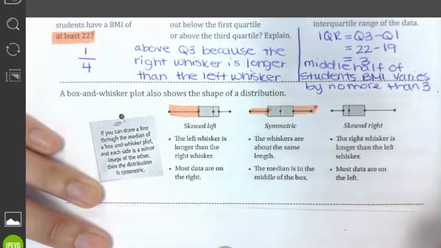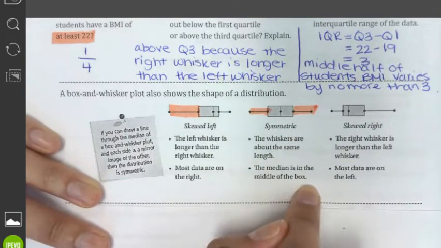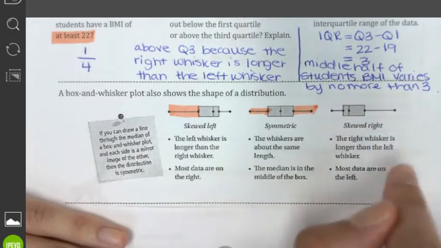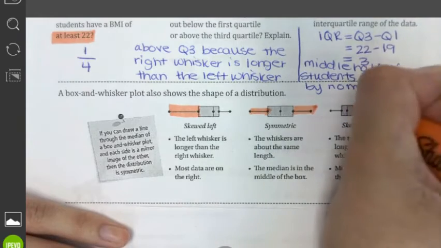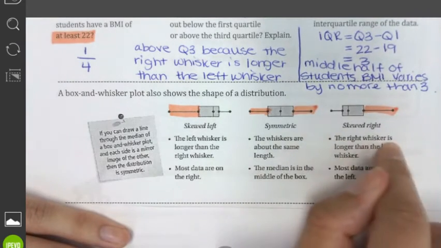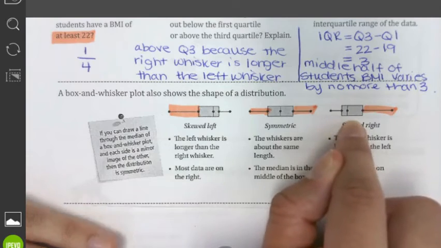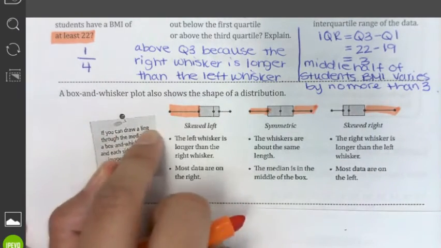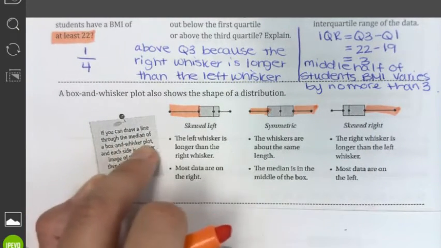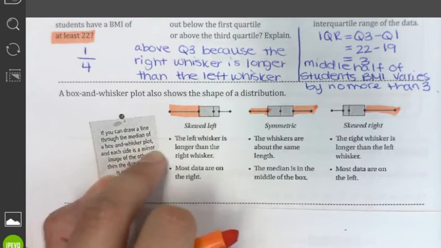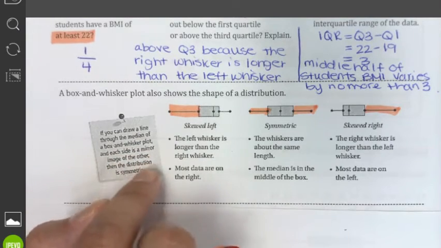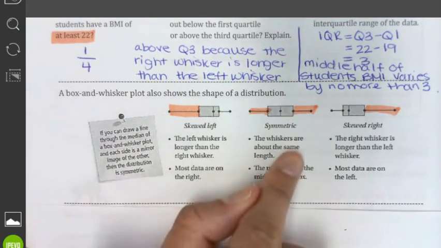The 2 whiskers are about the same, and the median is in the middle of the box. And skewed right means that the right whisker is the longer one, and most of the data is on the left. If you can draw a line through the median of a box and whisker plot and each side is a mirror image of the other, then the distribution is symmetric. So that's for that one.